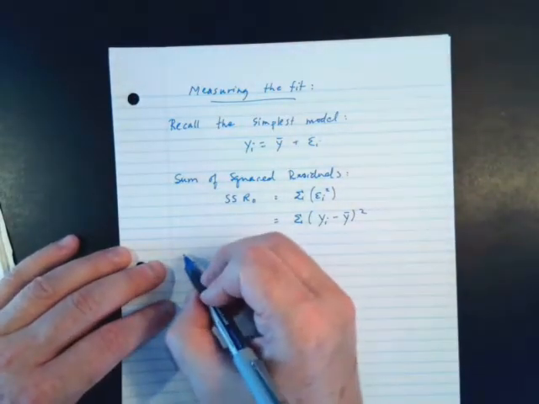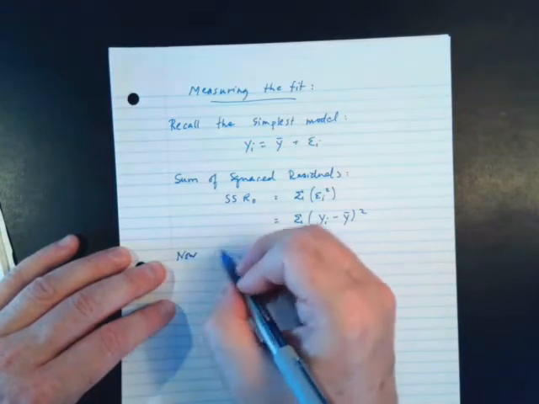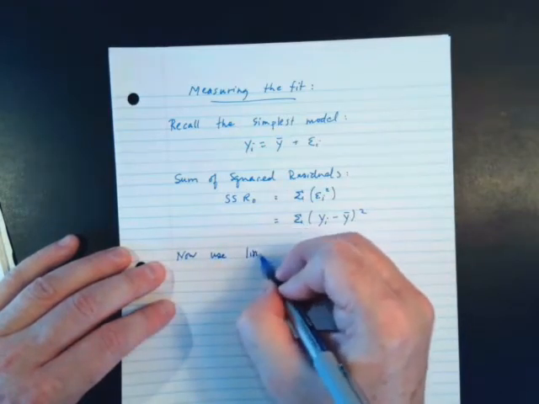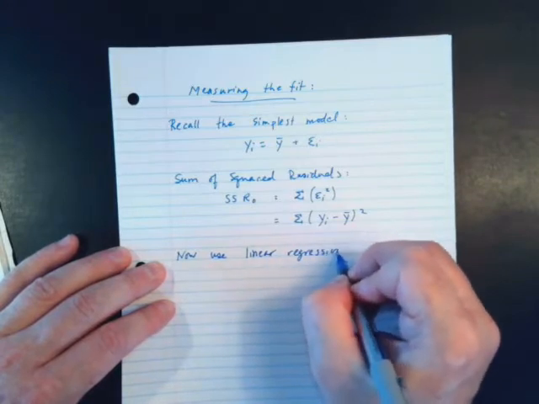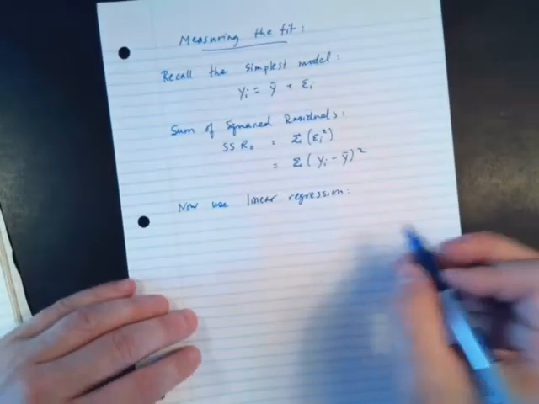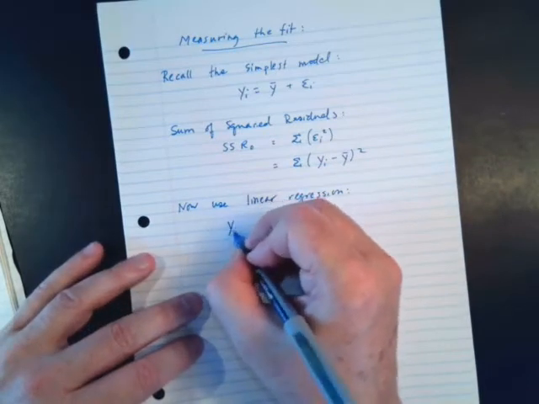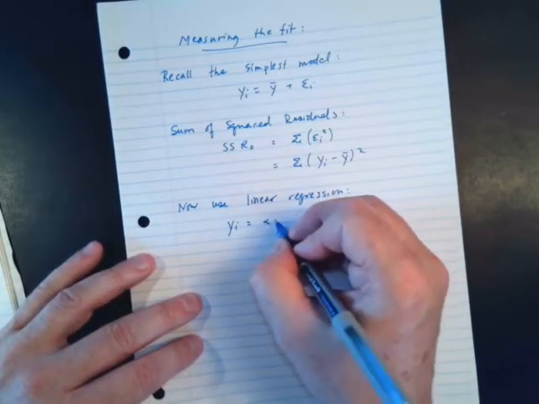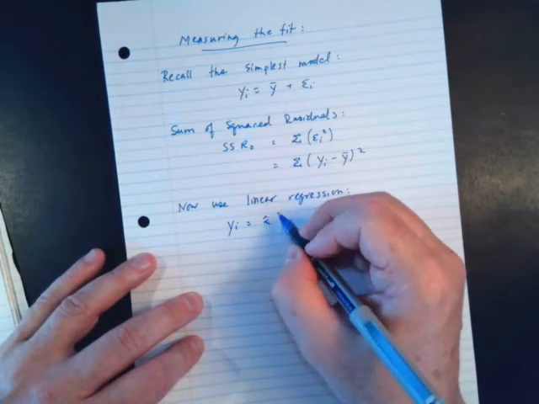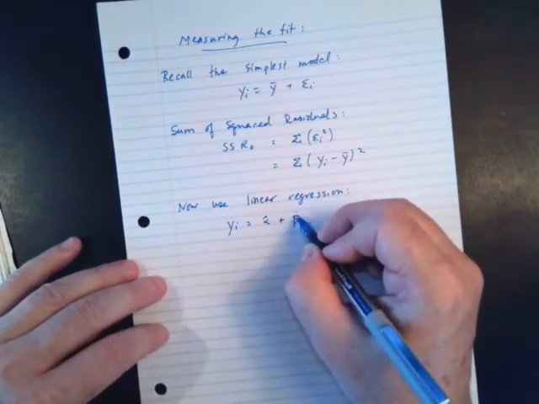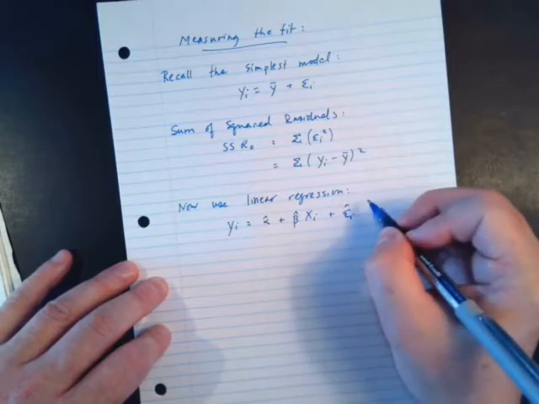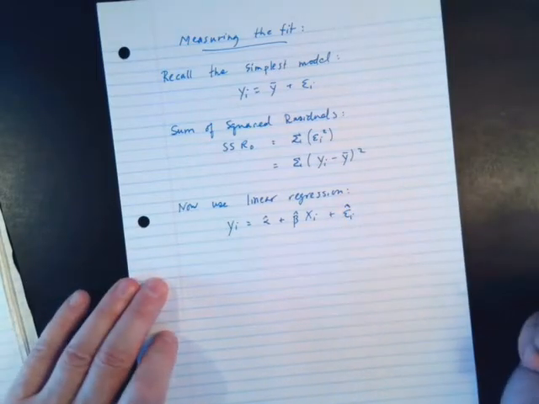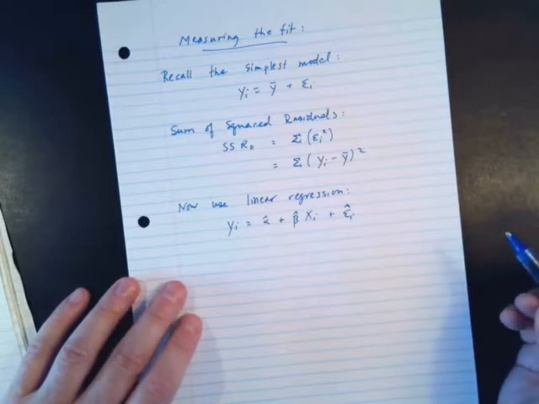Okay, now use the linear regression. So here the model is alpha hat plus beta hat xi plus our regression residuals.